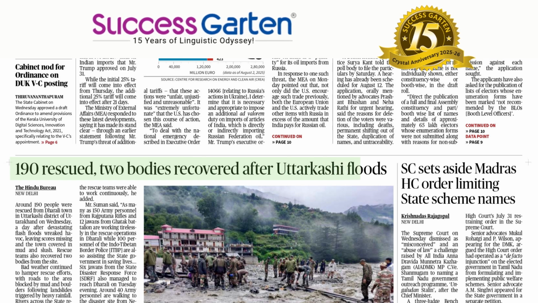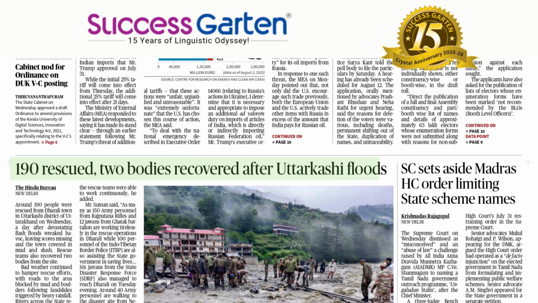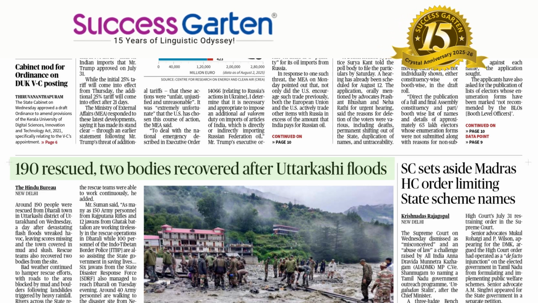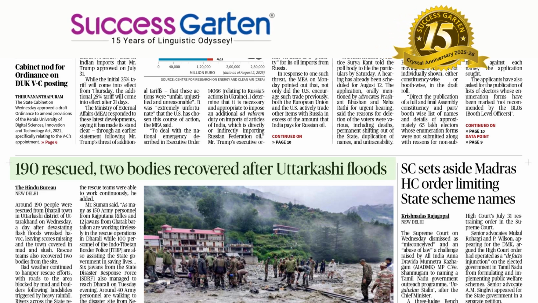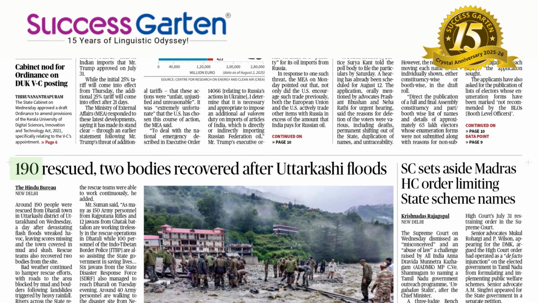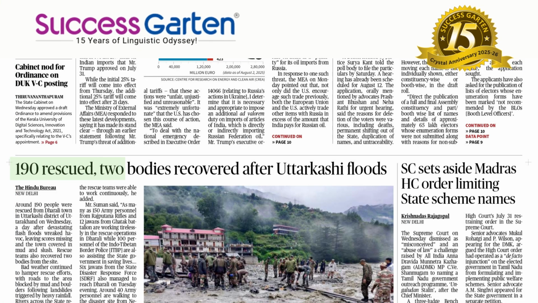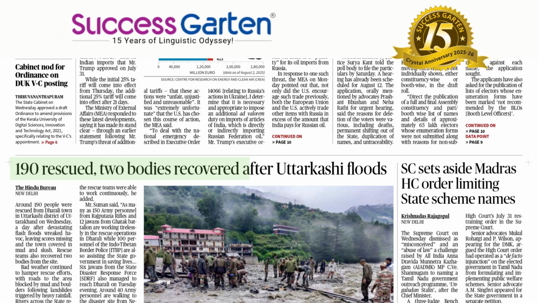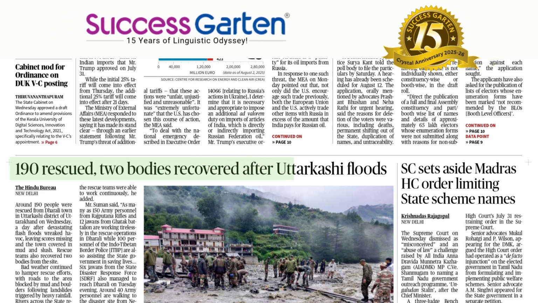R-E-C-O-V-E-R. So there are two syllables. Recover. Accent falls on the second syllable. You become completely well again. Recover. You come back to the normal life. Recovered. After Uttarakhand floods, F-L-O-O-D, we can find that sound here.